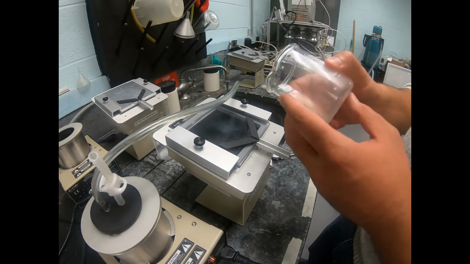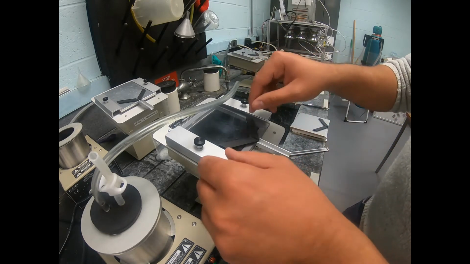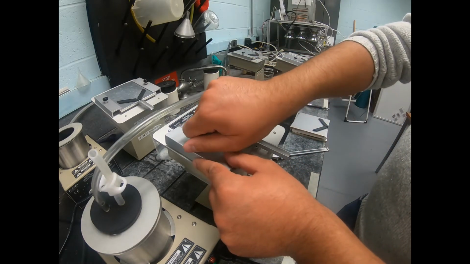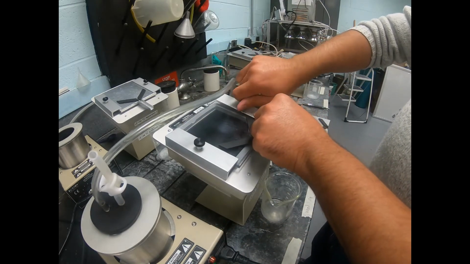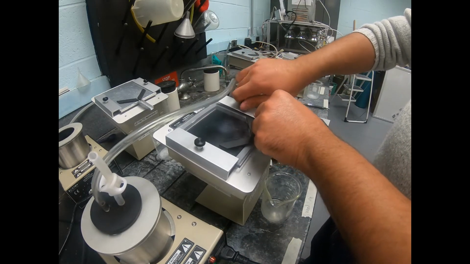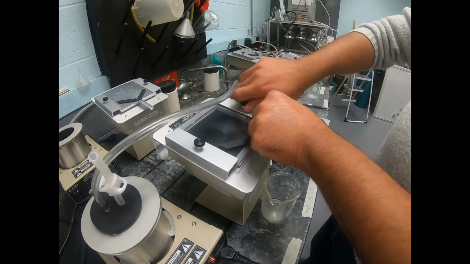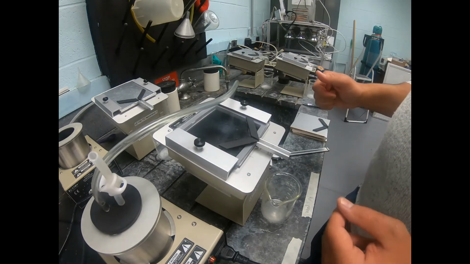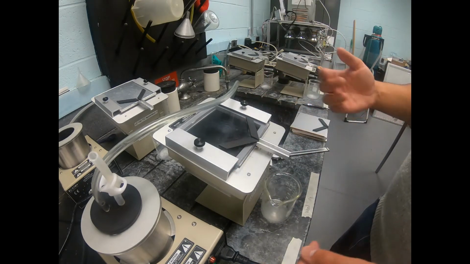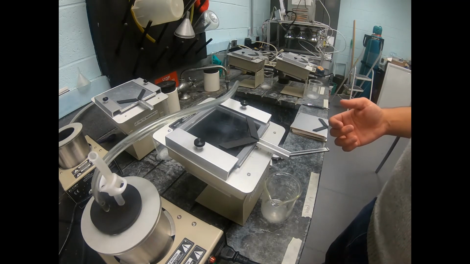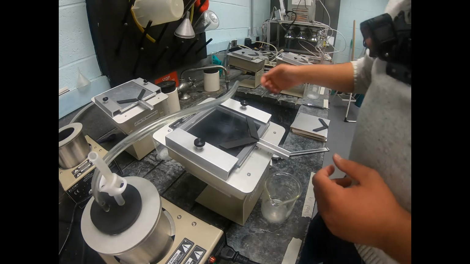I took the liberty of pre-weighing these containers, but we would need the weight of those containers, so that we can measure the weight of the container versus the weight of the water. So we take the weight of the container, and we subtract that from the weight of the container with the water.